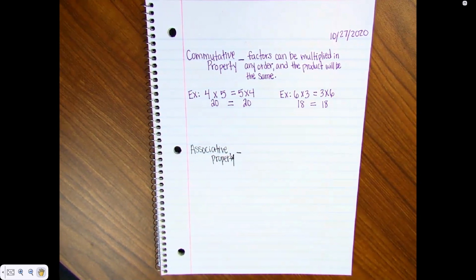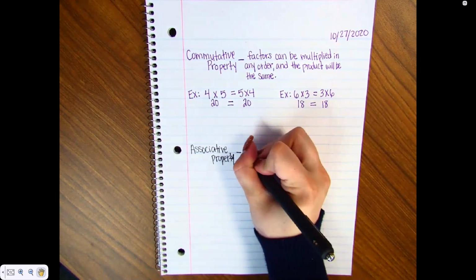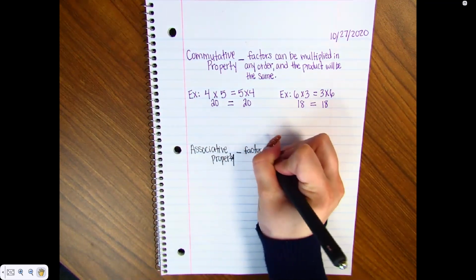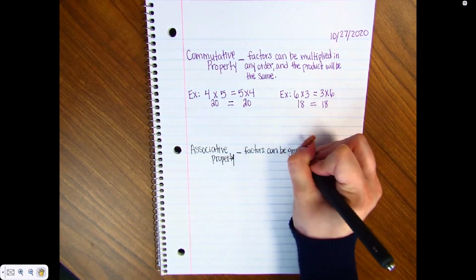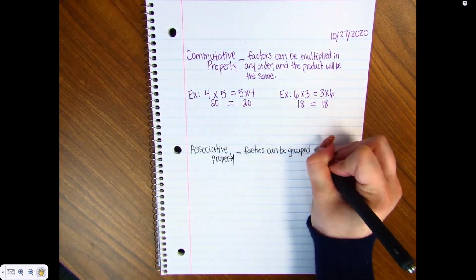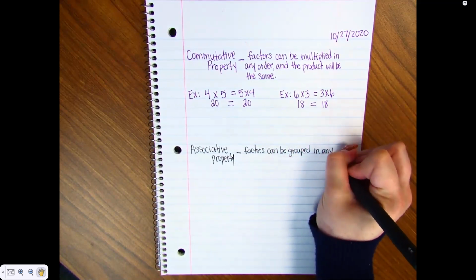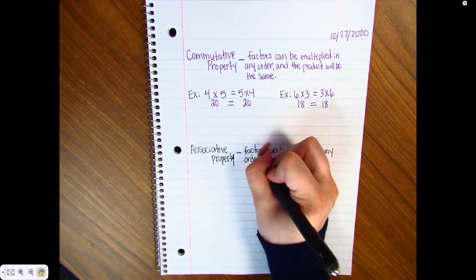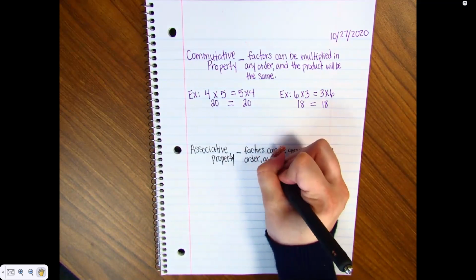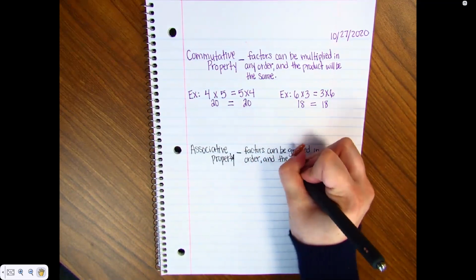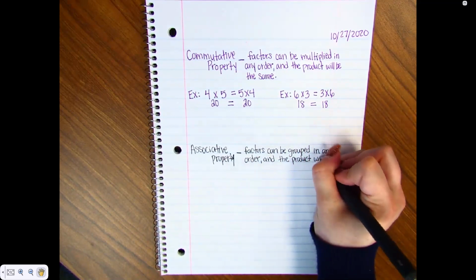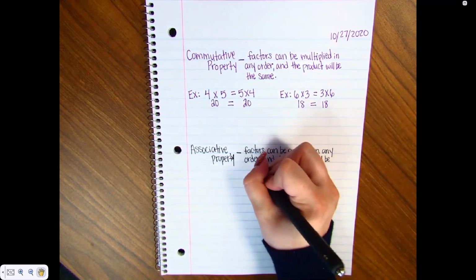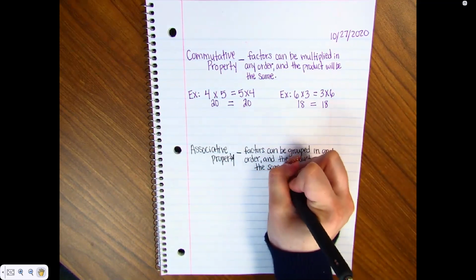So, for the associative property, it says something similar to the commutative. It says factors can be grouped in any order and the product will be the same.